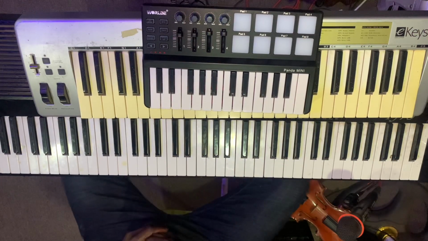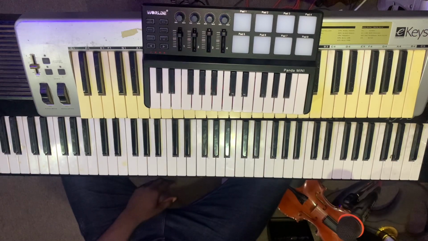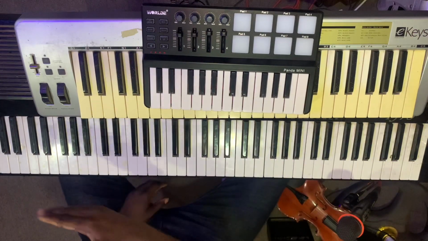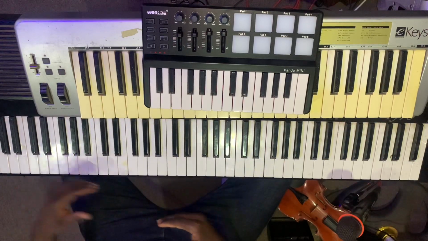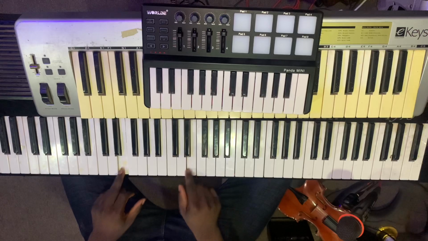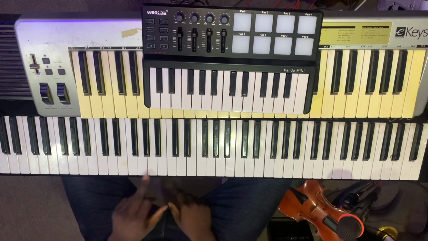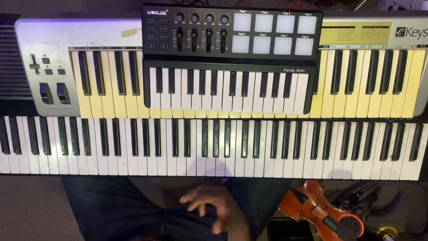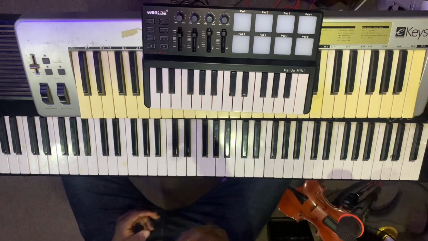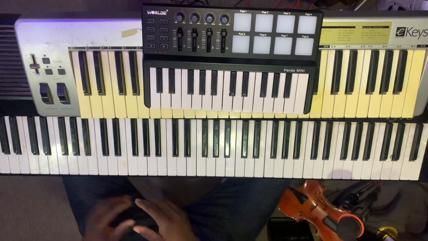Most of us already know that, and if you don't know, that's it. It's always 6 2 5 1 4, or 7 3 6 2 5 1 4. That's how it moves. It's a cycle. That's how chord progressions move most times. I'll do a tutorial one day on more on that, right?